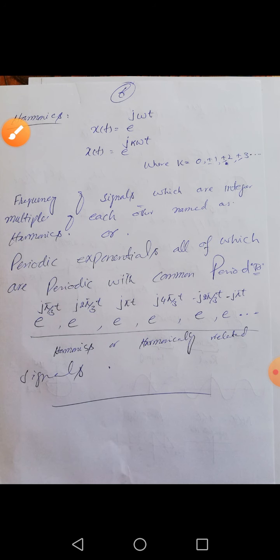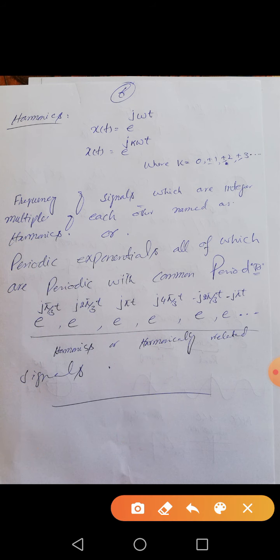Now next we have another important thing, harmonics. What are harmonics?